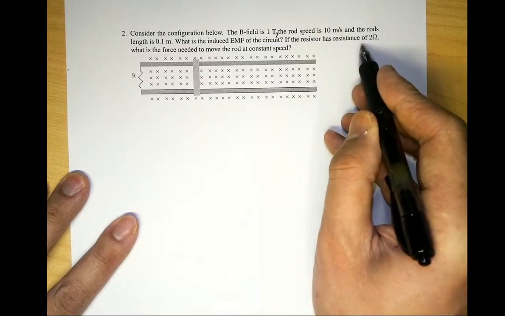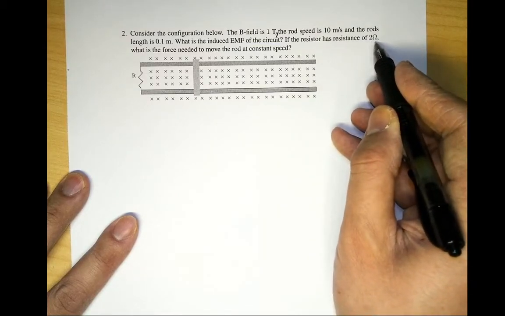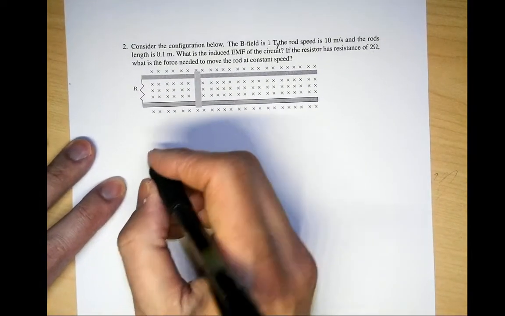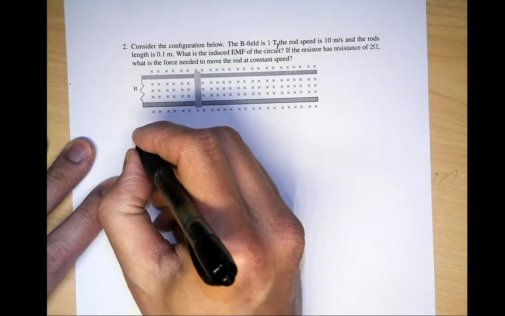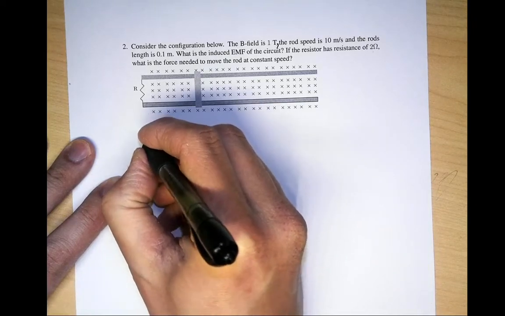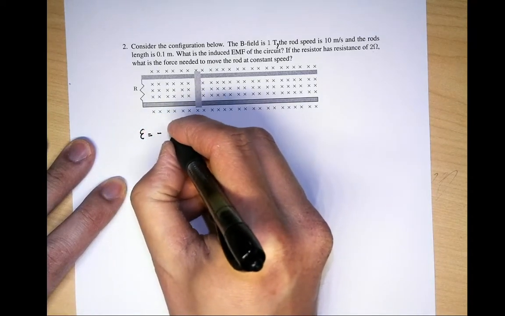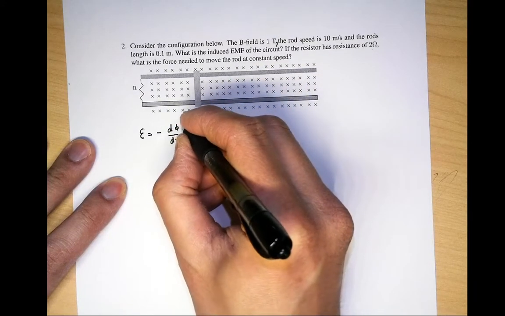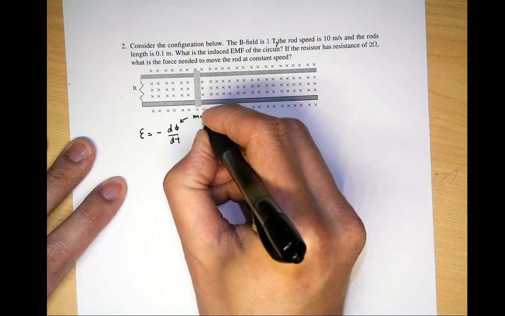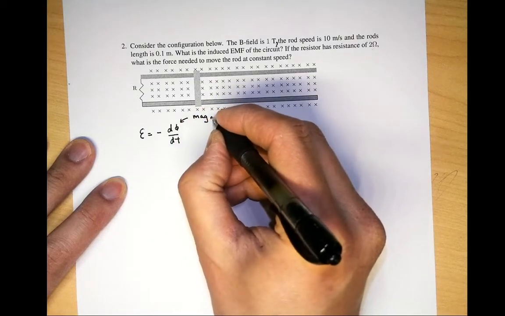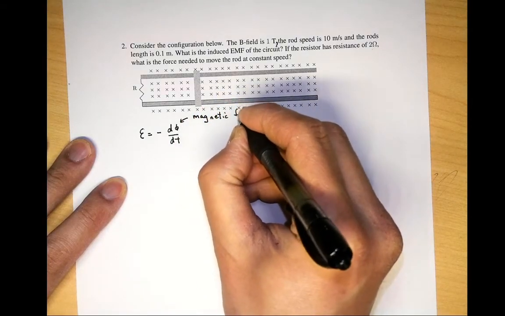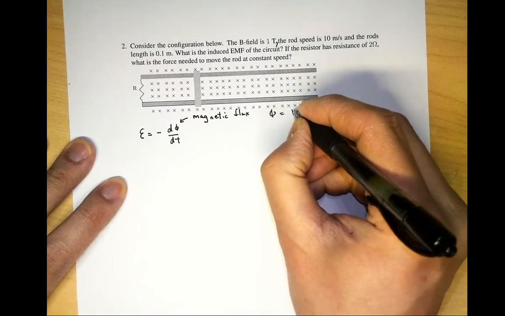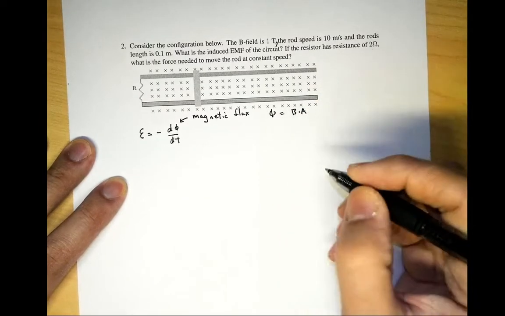If the resistor has a resistance of 2 ohms, what is the force needed to move the rod at constant speed? Alright, so let's get started. Okay, so the first thing is let's calculate EMF. The EMF is going to be equal to minus d phi dt, where this is the magnetic flux. Right? And the magnetic flux is just phi equal to B times A in this case, right?